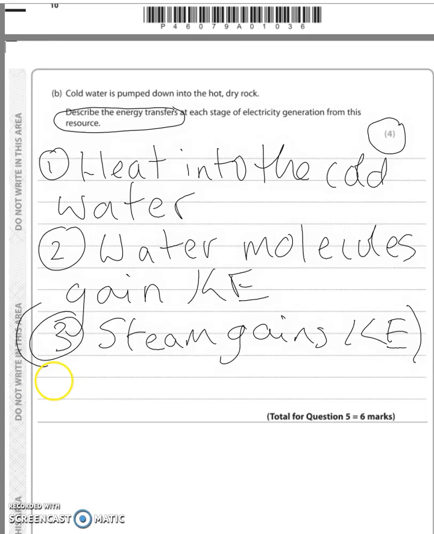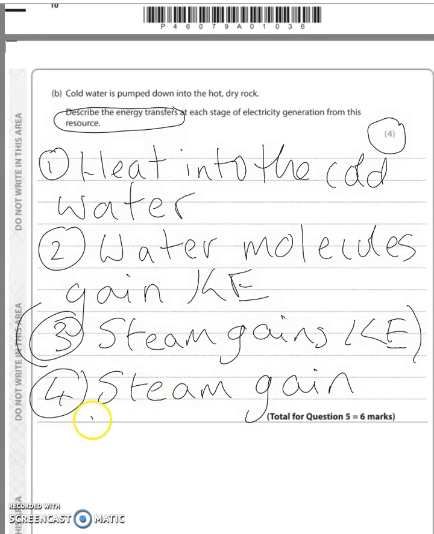Now, a fourth one, which some people might not really consider. There's obviously heat, there's obviously electrical, and slightly less obviously, there's kinetic energy. But also the steam is traveling upwards through the rock, so anything that's going to go upwards is going to gain gravitational potential energy. So that's another mark that you could have. Again, probably not that obvious, but it's one that you could have if you wanted to.